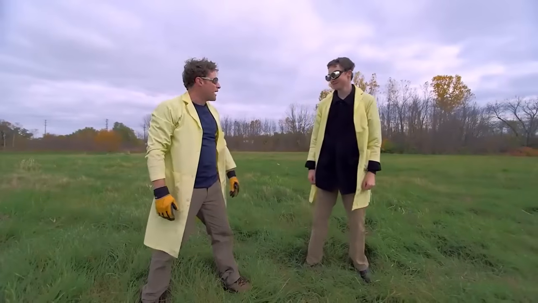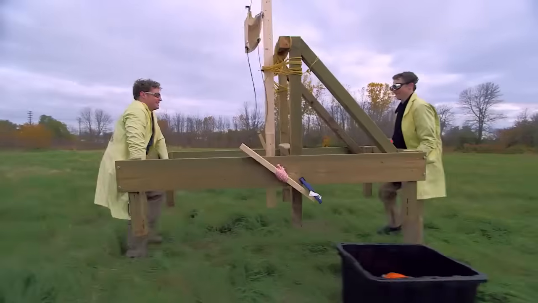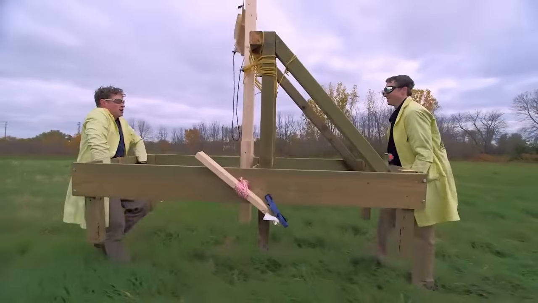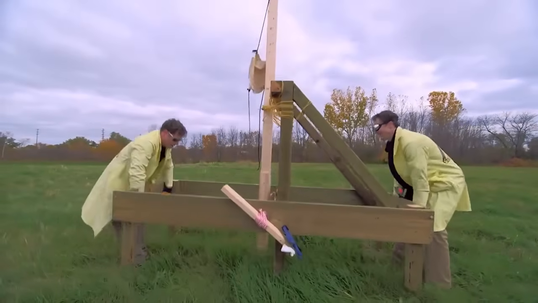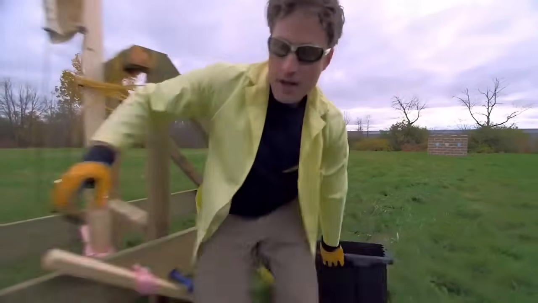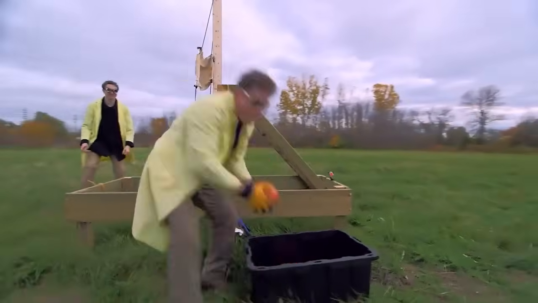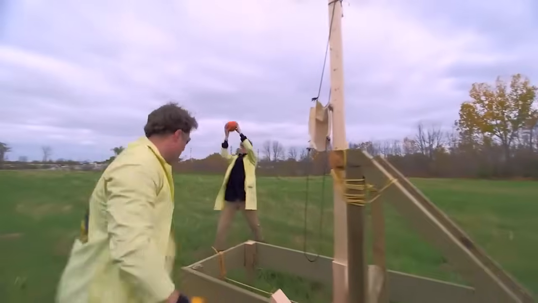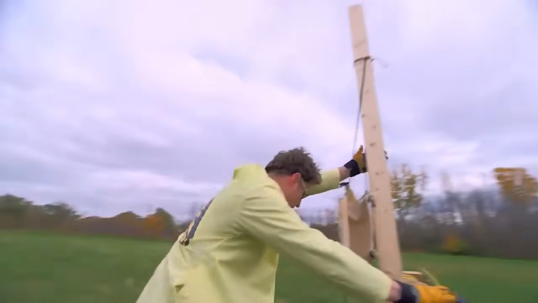So what do we do? Move the catapult back? Yeah. What about here? Here we go again. Pumpkin. Loading arm.